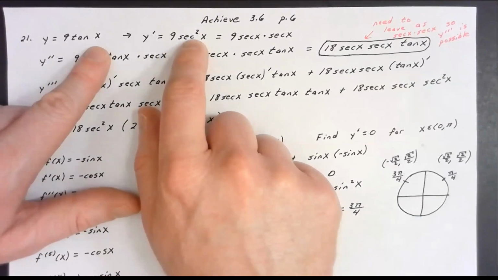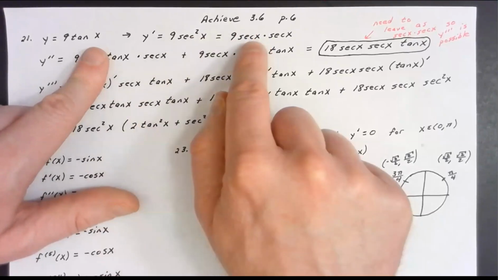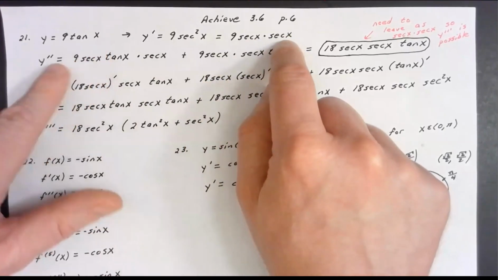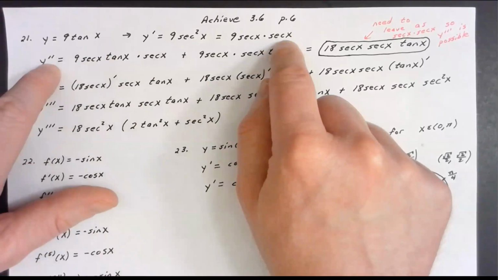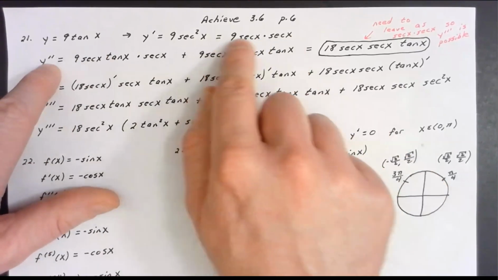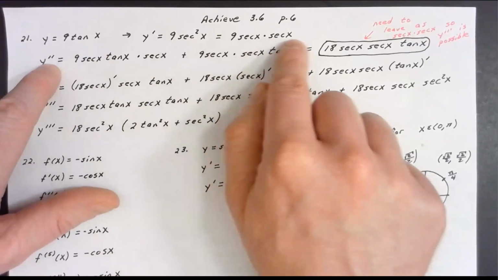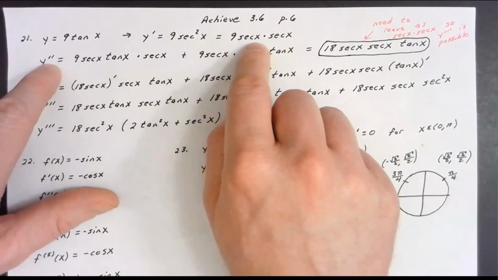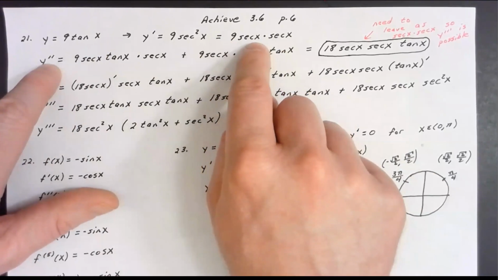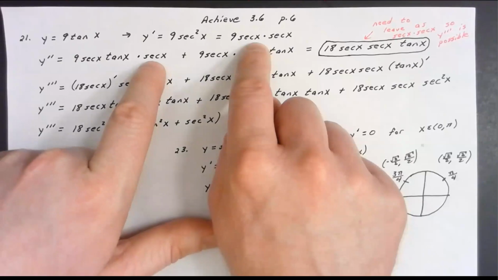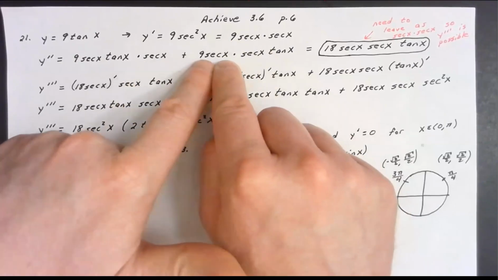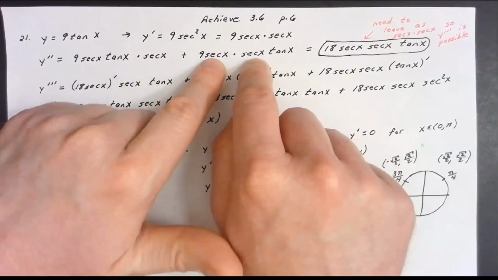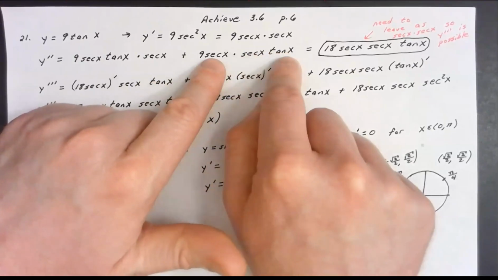So the only thing I can do while sticking with the techniques of differentiation that I know at this point is to just say, well, secant squared x is secant x times secant x. Now when I take the second derivative, I'll be using the product rule. I'll say, well, this is my first function times this is my second function. So the product rule is going to say, well, the derivative of the first, derivative of 9 secant, is going to be 9 secant x tangent x times the second, plus the first times the derivative of the second. And of course, again, derivative of secant x is secant x tangent x.